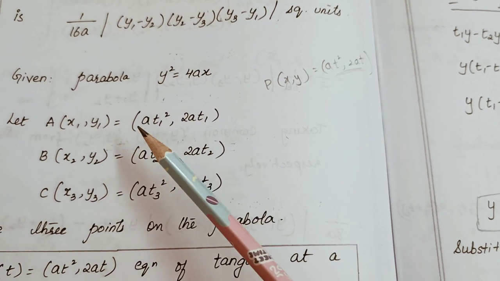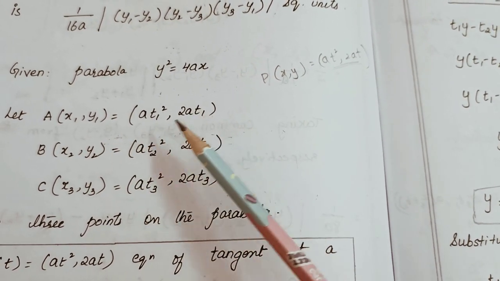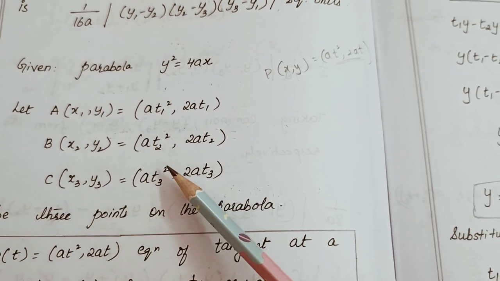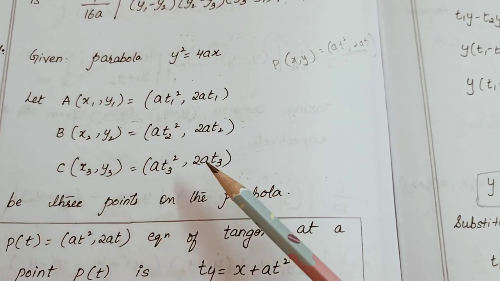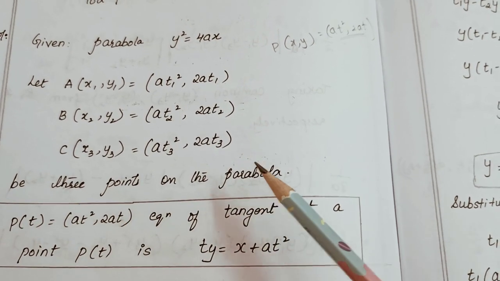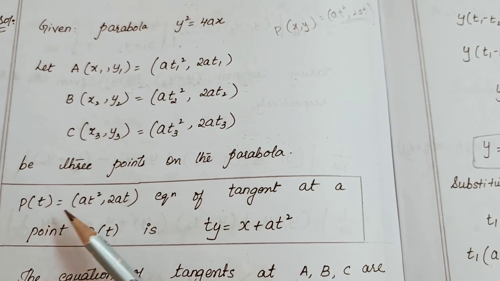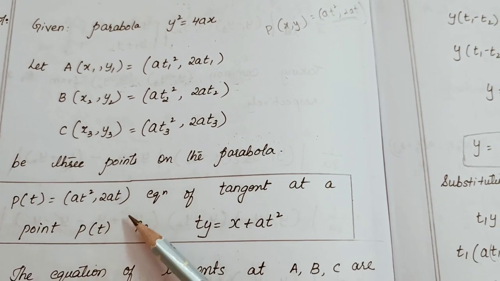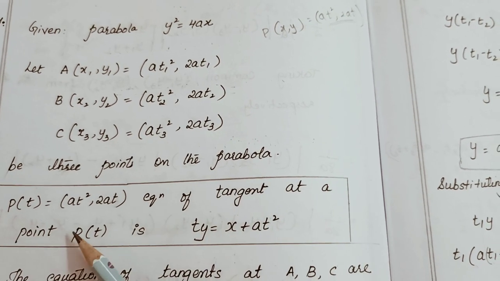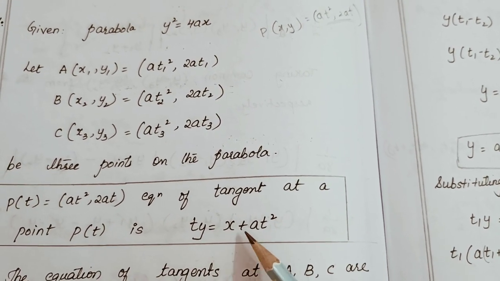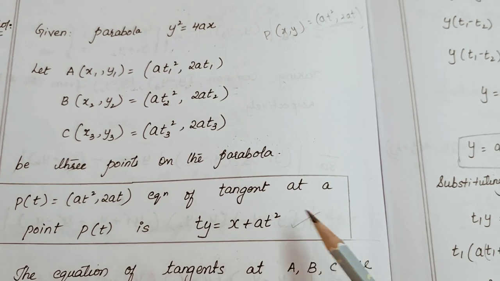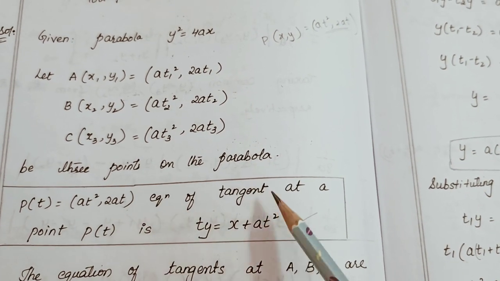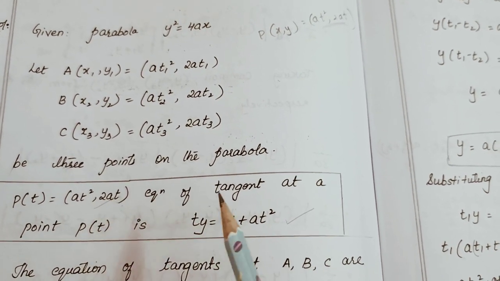Same formula: for (x1, y1) here t1 is there, for (x2, y2) t2 is there, and for (x3, y3) it is (at3², 2at3). Okay, three points we got, three points on the parabola. The actual formula is P(t) = (at², 2at). The equation of the tangent at the point P(t) is ty = x + at². This is the formula for this point in parametric form.